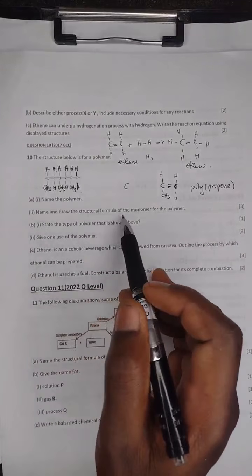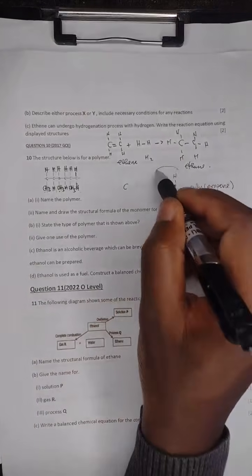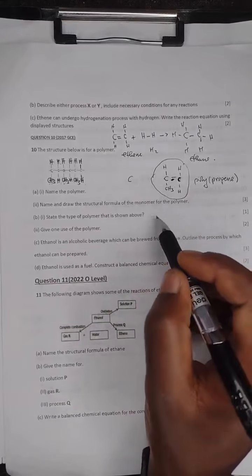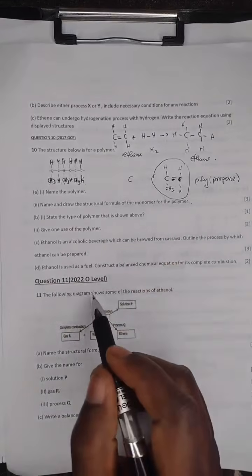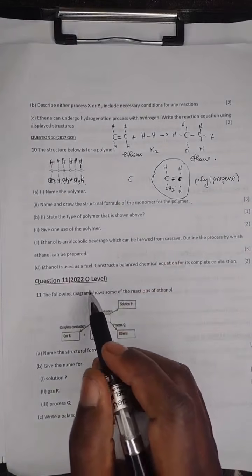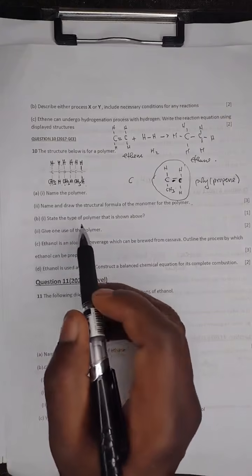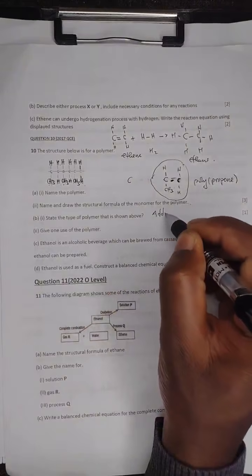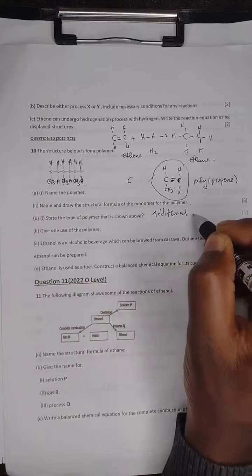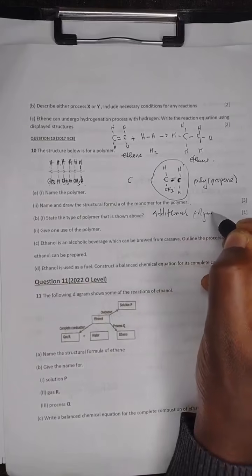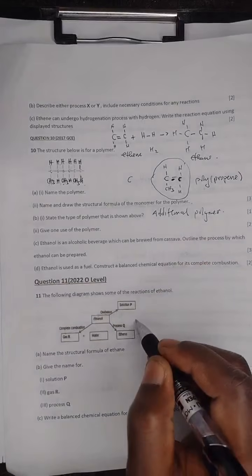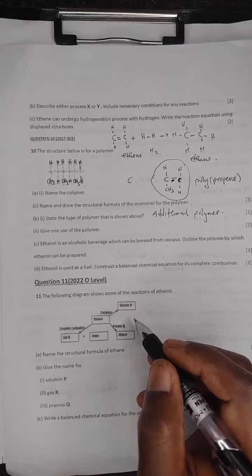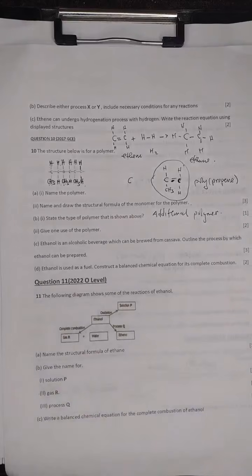Name and draw the structure formula of the monomer for the polymer. So this is the monomer, which is question A2. B1, state the type of polymer that is shown above. So all alkenes undergo addition polymerization. So it's an addition polymer. Give one use of the polymer.